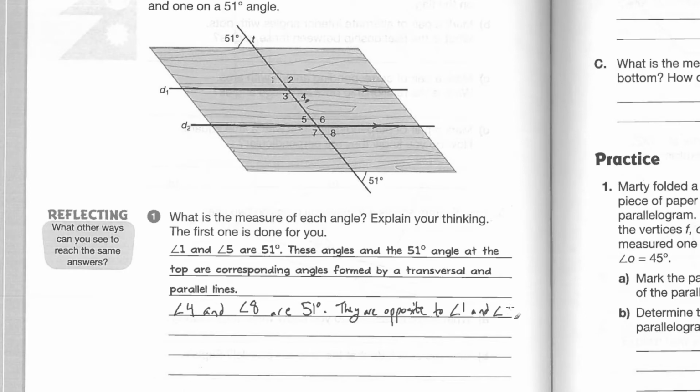And opposite angles are going to be the same by definition. Angle 4 and angle 8, or we could have used the same reason. They're transversals created by parallel lines, or a transversal through parallel lines, and correspond to this 51-degree angle. Whichever. Now let's check out angle 2 and angle 6.